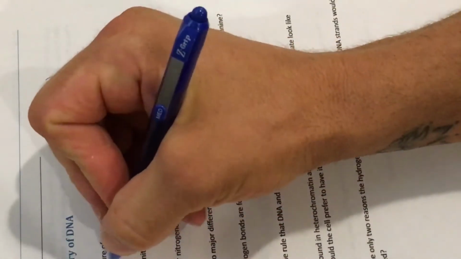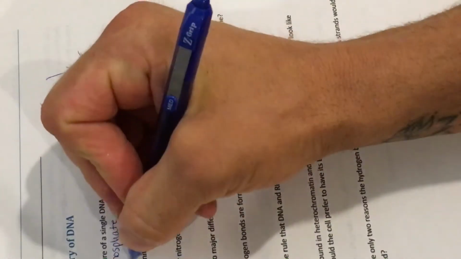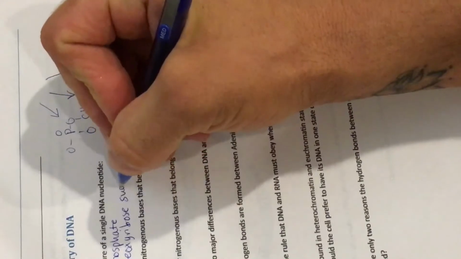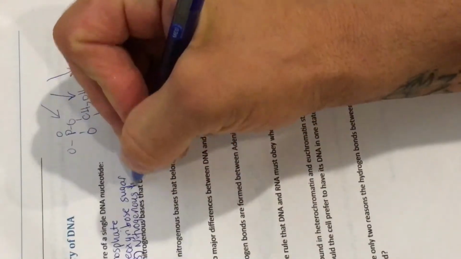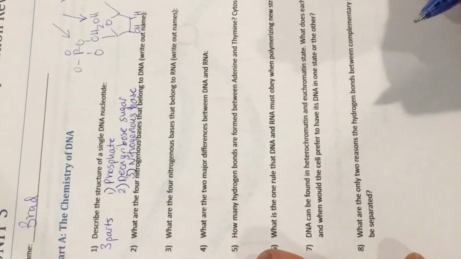One, a phosphate. Two, there's a deoxyribose sugar. And then the third part is a nitrogenous base. And then it says, what are the four nitrogenous bases that belong to DNA? Write out the full name.